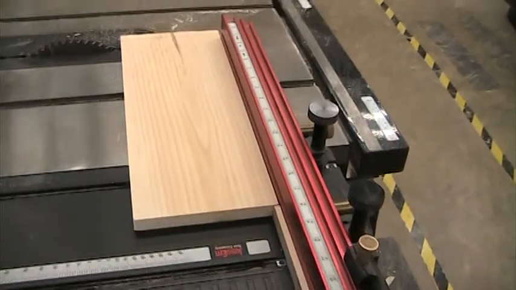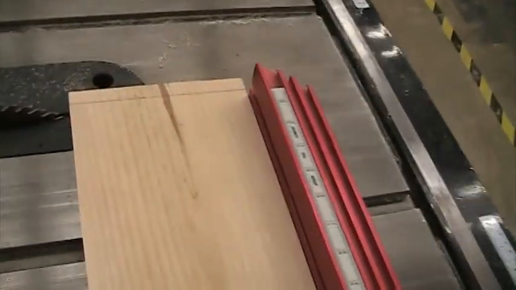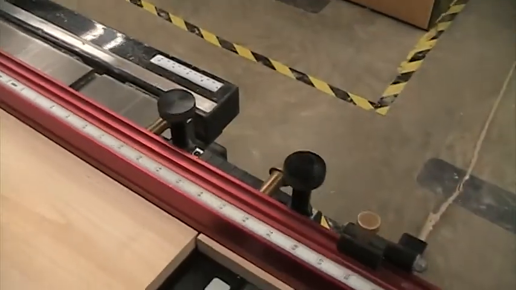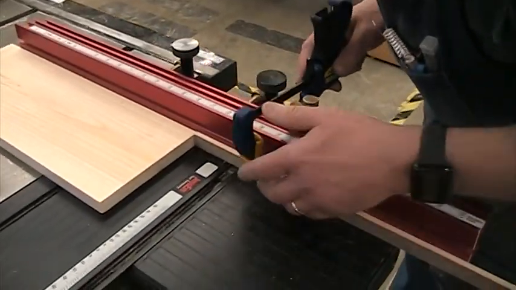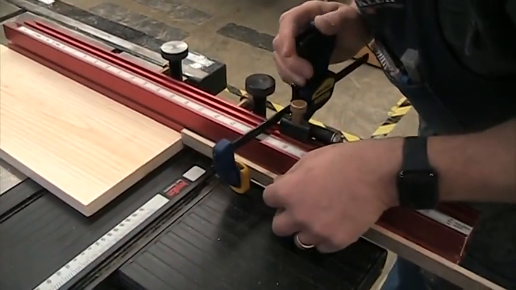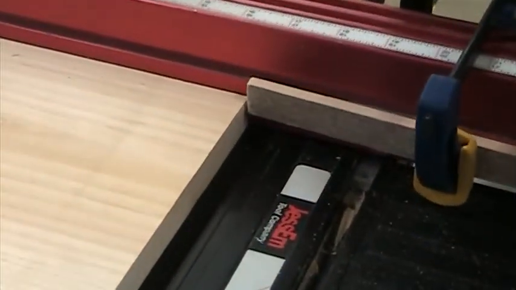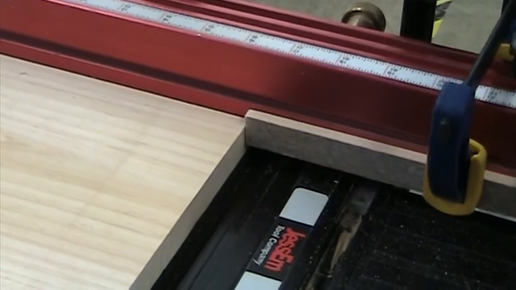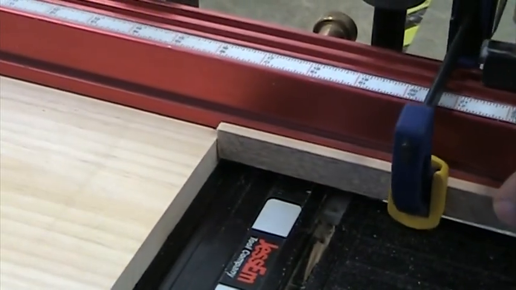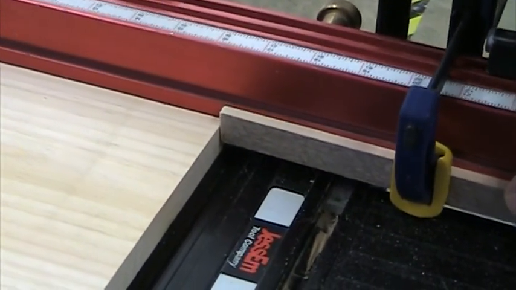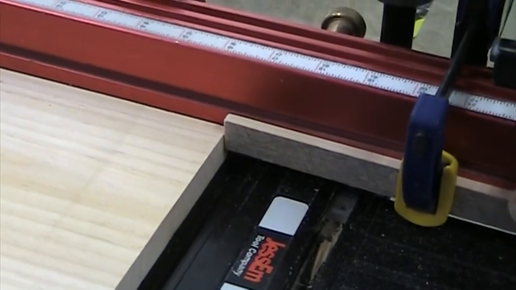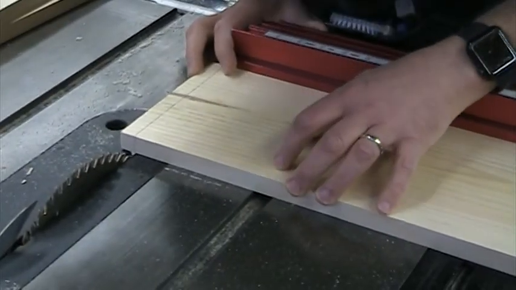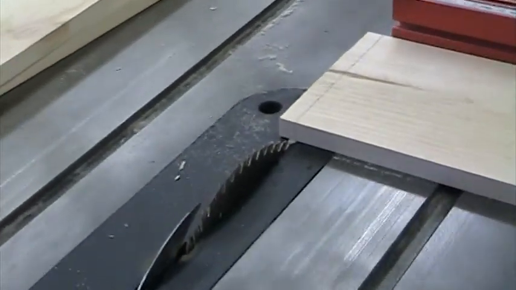But if I get a clamp and a piece of scrap wood, I kind of like this method. It's a little bit more foolproof. Put it, my board's still lined up. Yeah, looks pretty good. Put this up against there. I'm going to clamp this piece of wood onto my fence, and then double check it, of course. Pick it up against it. That looks pretty good. Oh, no, I'm a little long.